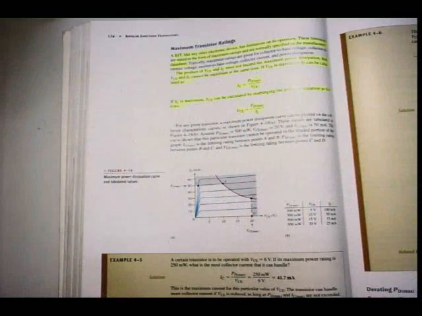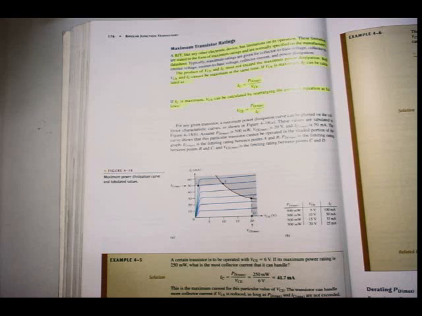A BJT, like any other electronic device, has limitations on its operation. These limitations are stated in the form of maximum ratings and are normally specified on your manufacturer's data sheet. I will point it out to you again. Very important, and we're going to do some problems that also will address this. Typically, maximum ratings are given for collector to base voltage, collector emitter voltage, emitter to base, collector current, and very importantly, of course, power dissipation. The product of VCE and IC must not exceed the maximum power dissipation. But of course, both VCE and IC cannot be maximum at the same time.